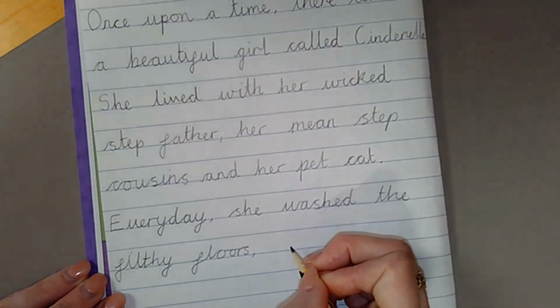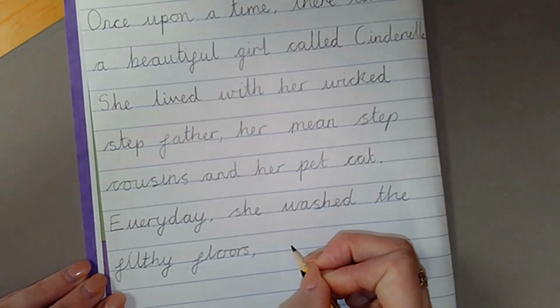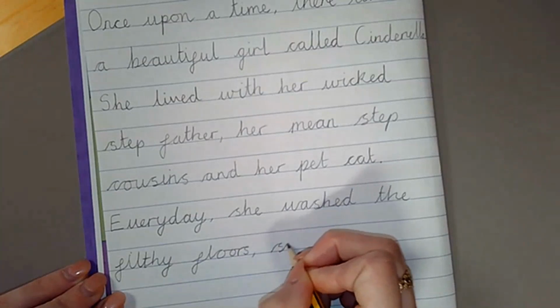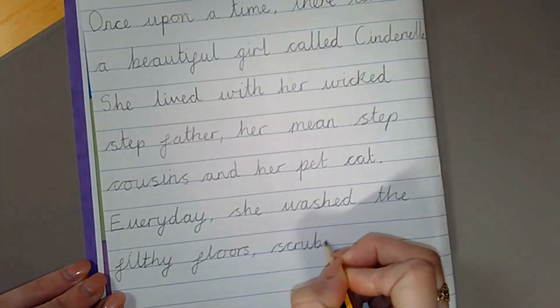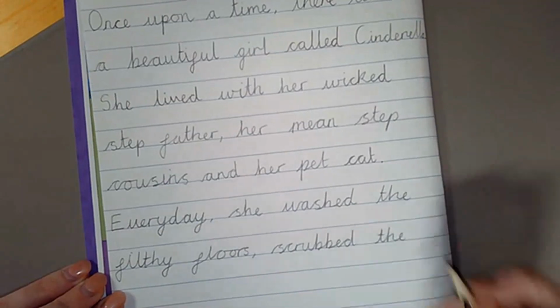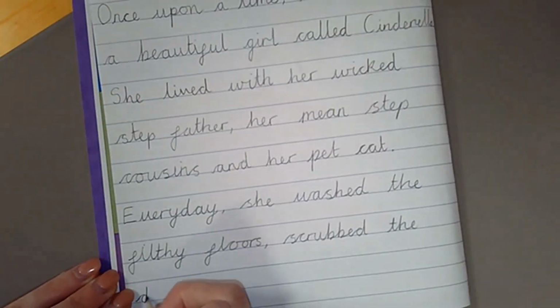Scrub, now again, I wouldn't just say scrub doors, scrub the doors, scrubbed the doors to make it in the past. Scrubbed the doors.